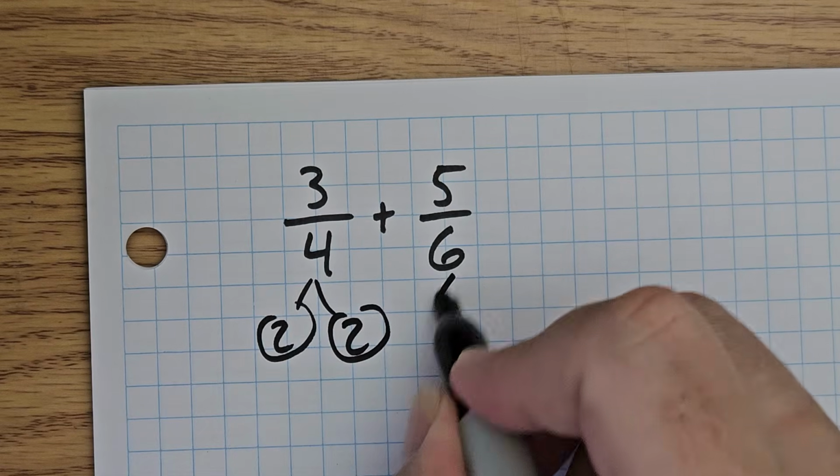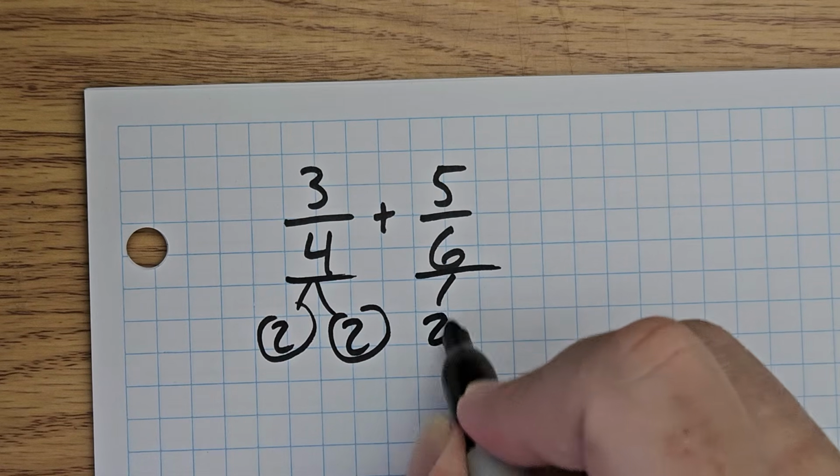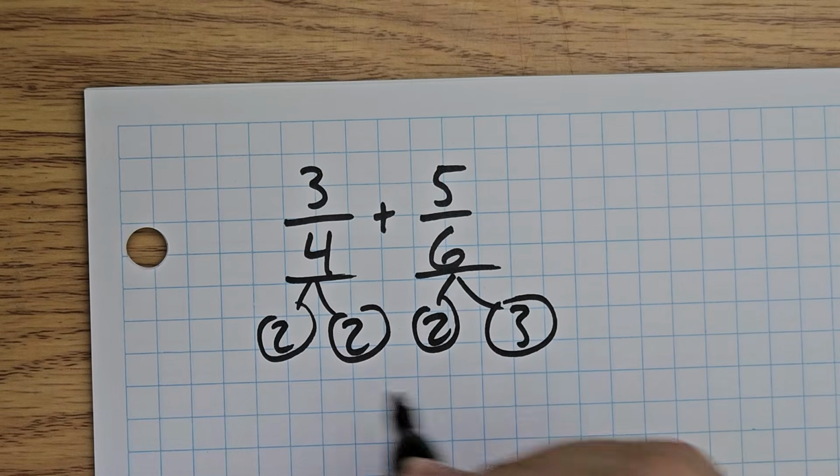This one is 2 times 2. Maybe I should underscore those. I don't know if that helps or not. This one's 2 times 3.